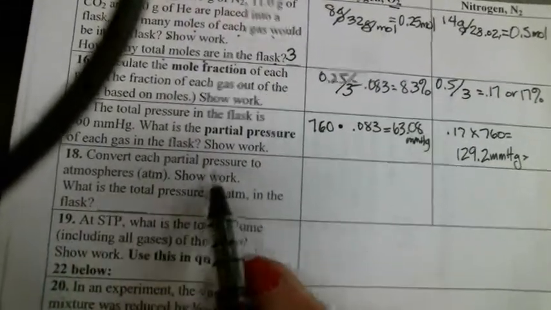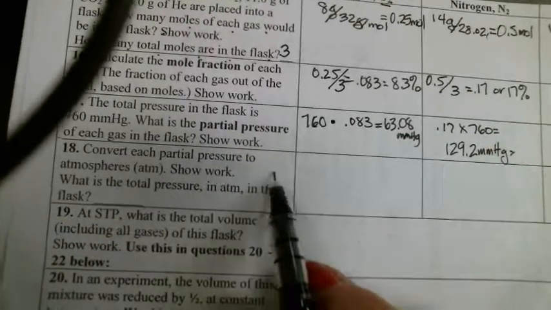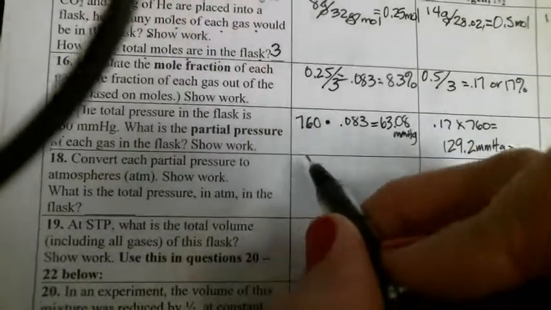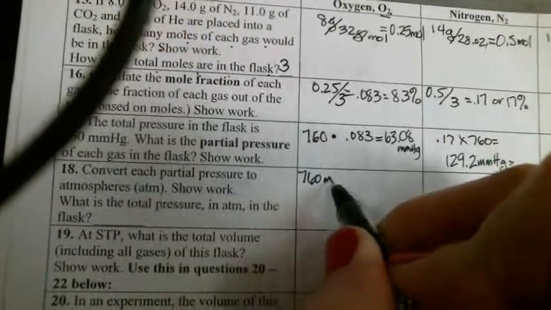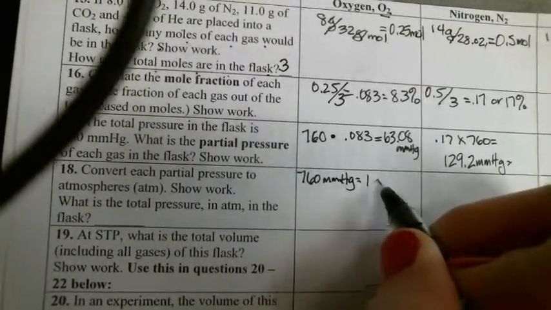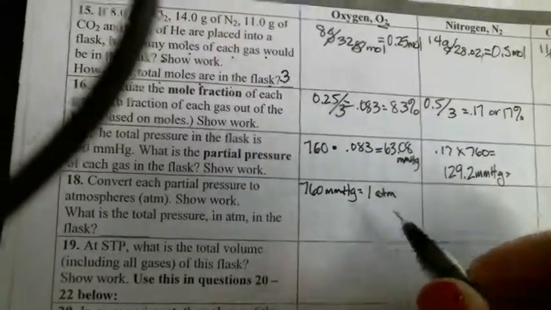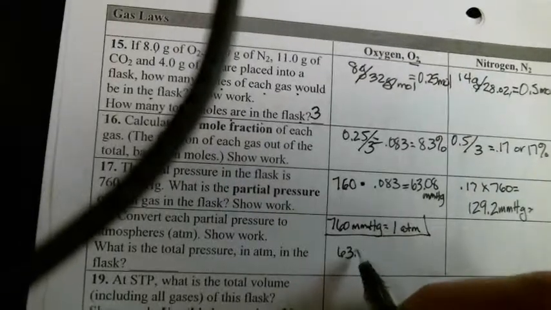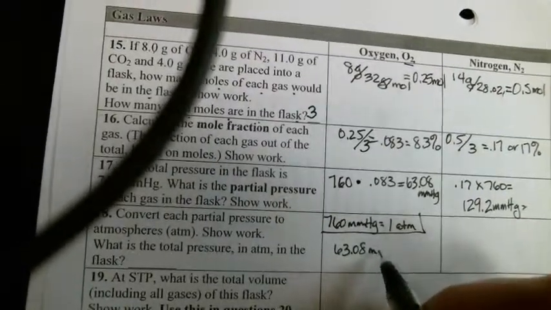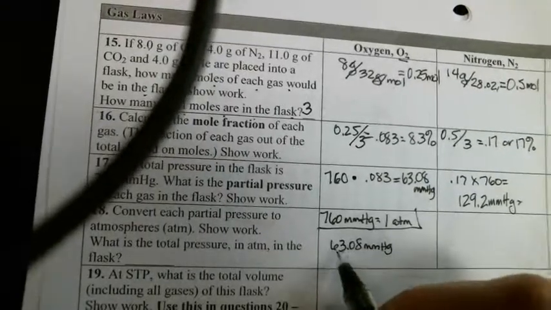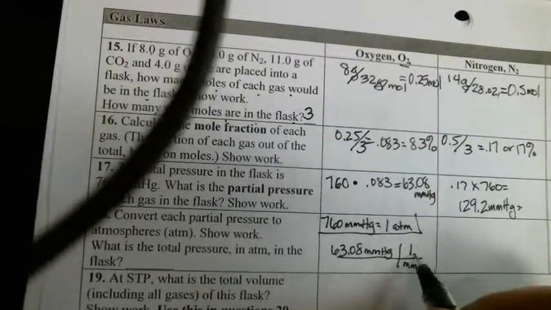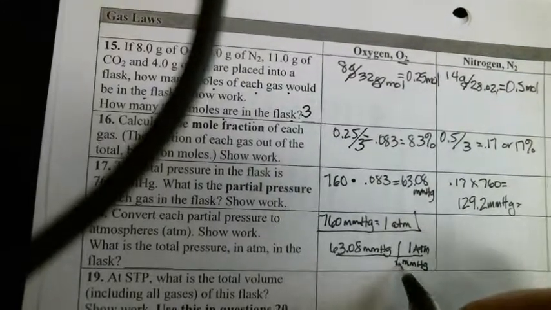It says here, convert each partial pressure to atmospheres. Show your work. Well, how many millimeters of mercury is in 1 atmosphere? 760 millimeters of mercury is actually 1 atmosphere, 1 atm. So this is the conversion factor we're going to use. So how do I convert 63.08 millimeters of mercury? You guys know this. I can do the T and put mmHg down here. So 1 atm is 760.